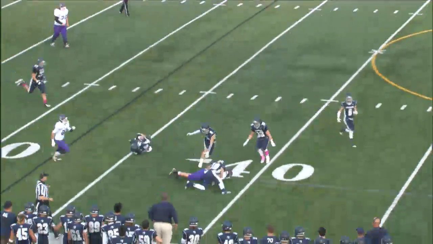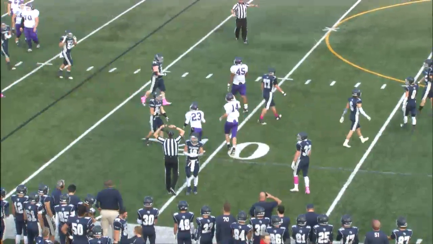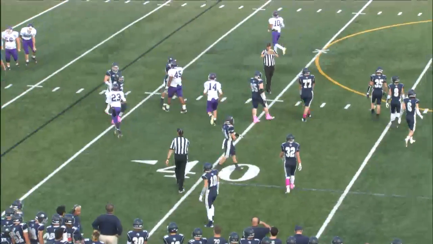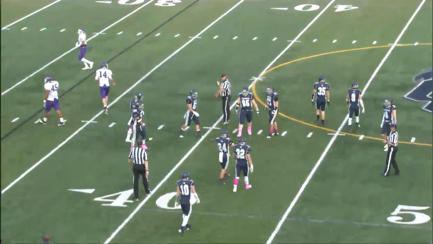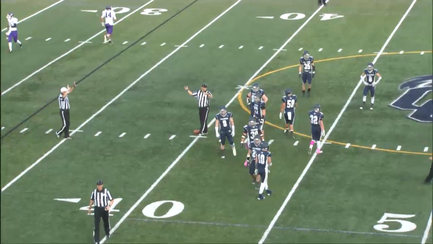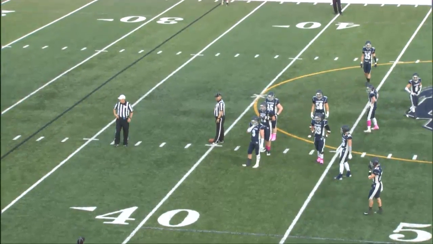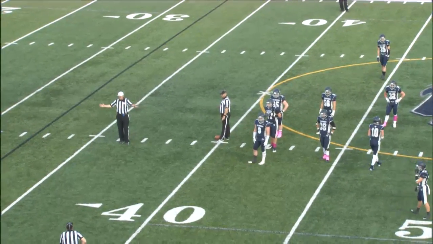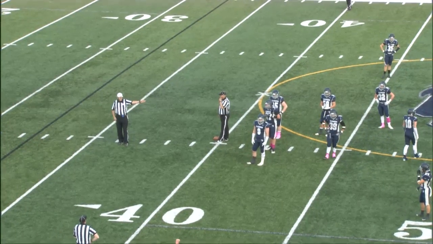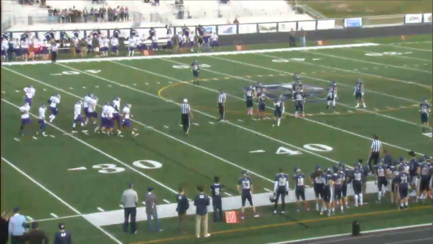Beauty drops back, sprints out to his right, dumps a little pass over the middle to number 14, Jerem Meacham, for a solid gain of about 15 yards. Bees will have the ball 1st and 10 from their own 40-yard line. Bees don't seem to be having a problem moving the ball. They're just having a problem scoring in the first half of this game.